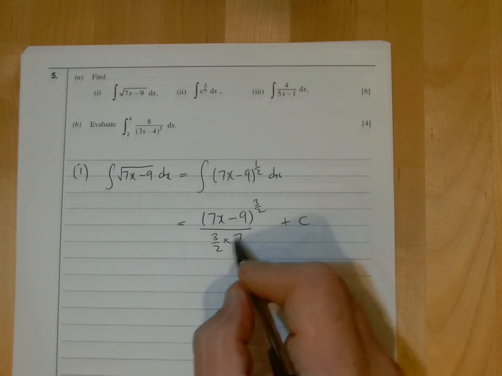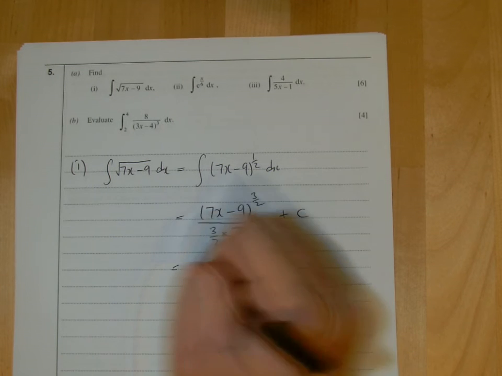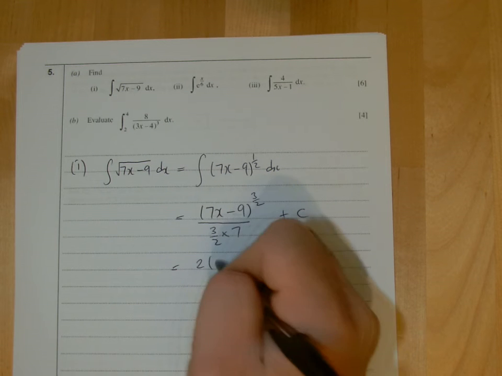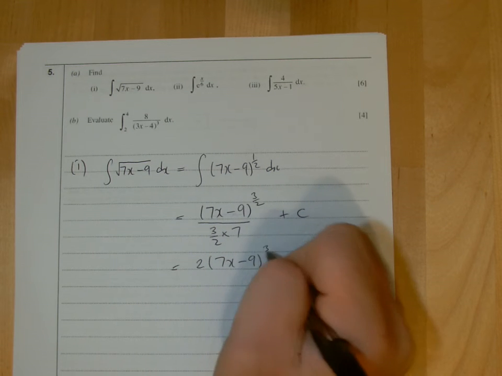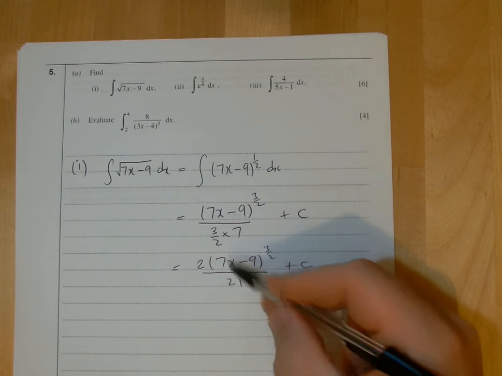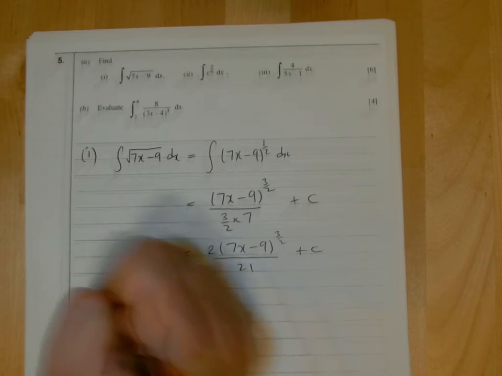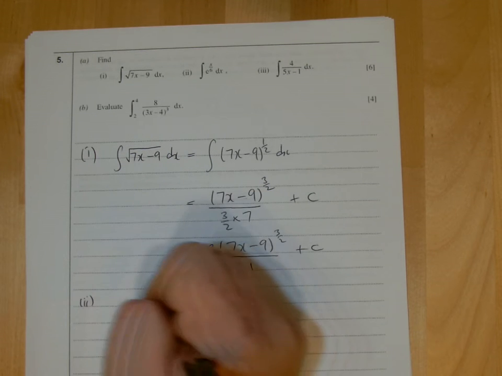So when I work this out on the bottom, I'll get 21 over 2. 21 over 2, so you flip the fraction then. So you get that, yeah? Because 21 over 2 on the bottom, just take 2 up. Job done.